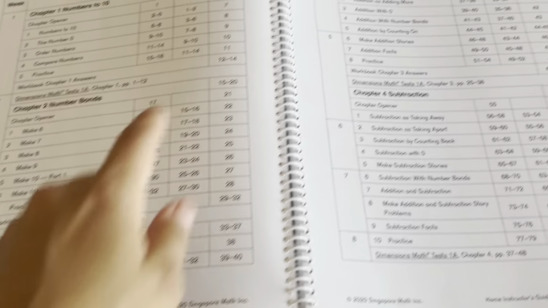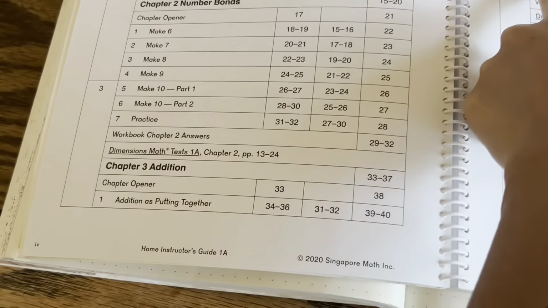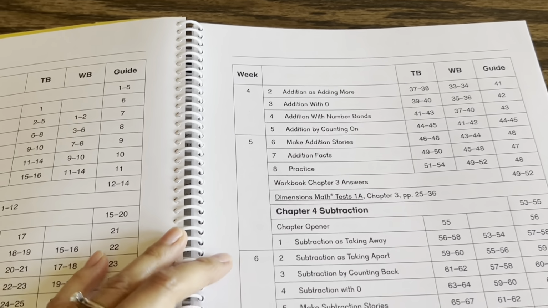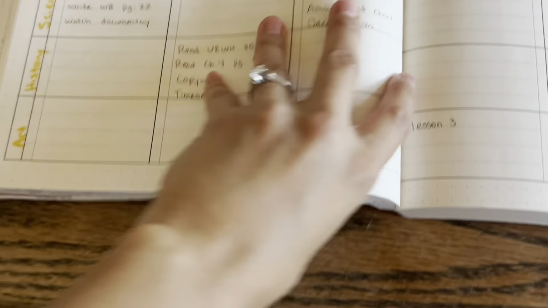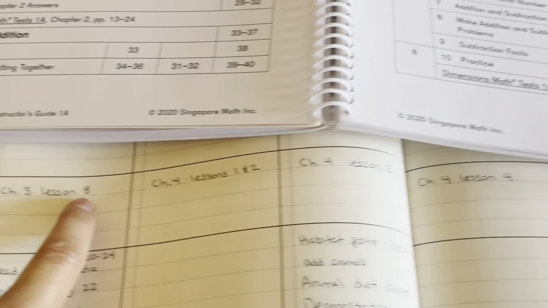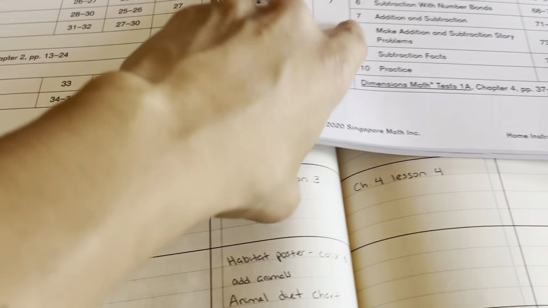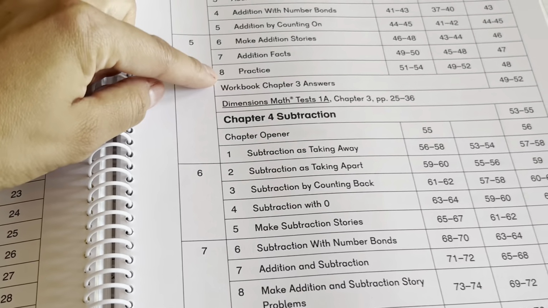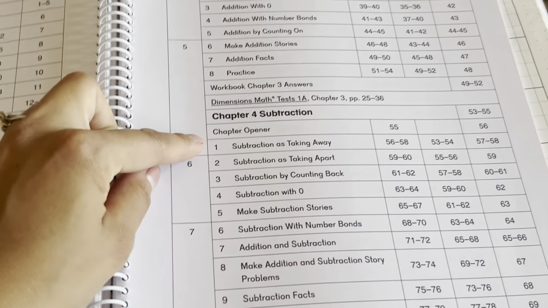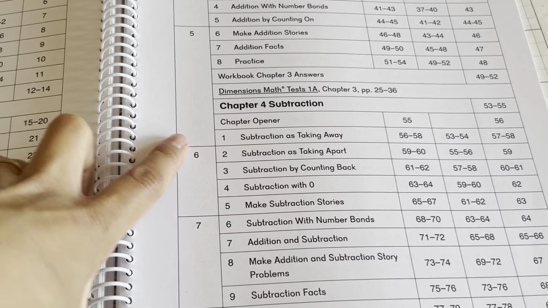You'll notice that this is supposed to be week 5. We should be on chapter 3, lesson 6. However, we started the week off with chapter 3, lesson 8. And then today we were able to start chapter 4, lessons 1 and 2. So that's what this looks like. We didn't do the test, but we went ahead and started chapter 4, lesson 1 yesterday.